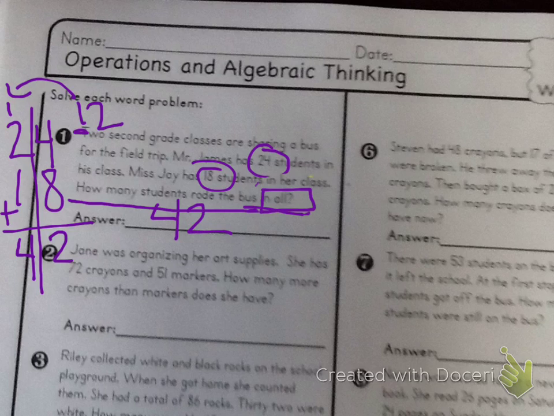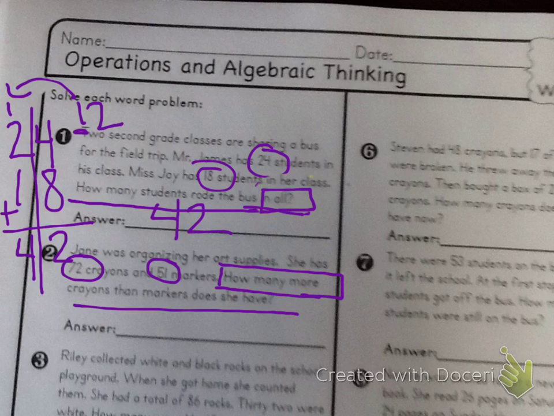Jane was organizing her art supplies. She has 72 crayons and 51 markers. How many more crayons than markers does she have? C. Circle the key numbers, 51 and 72. You underline the question. How many more crayons than markers does she have? B. Box the action word. How many more is the action word that tells us what we're going to do.